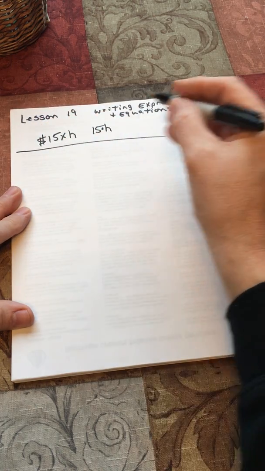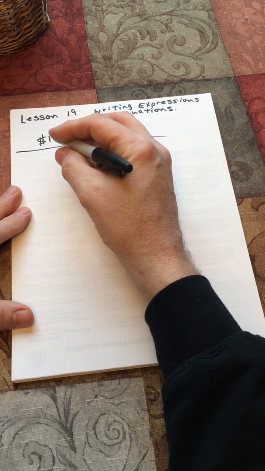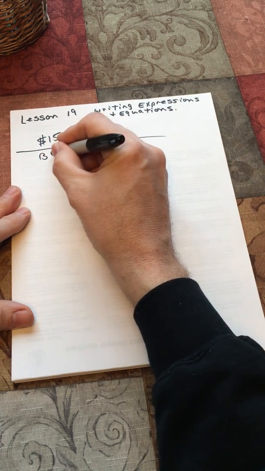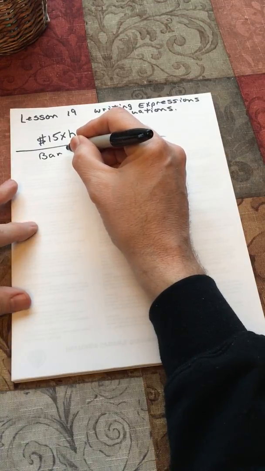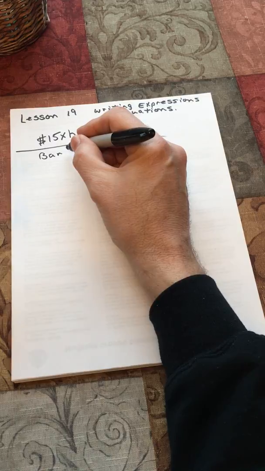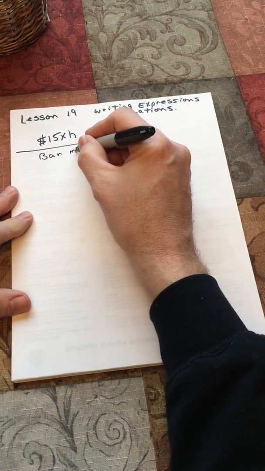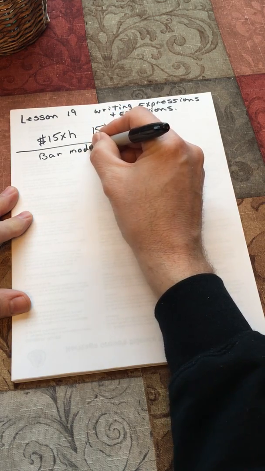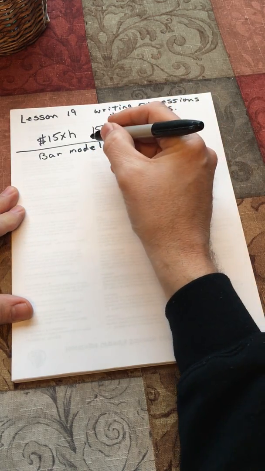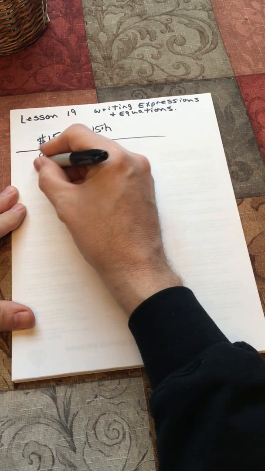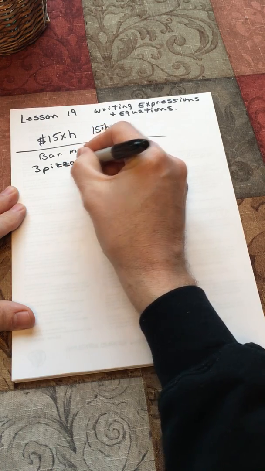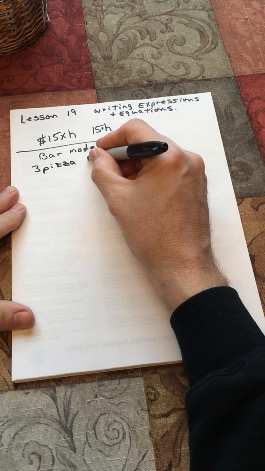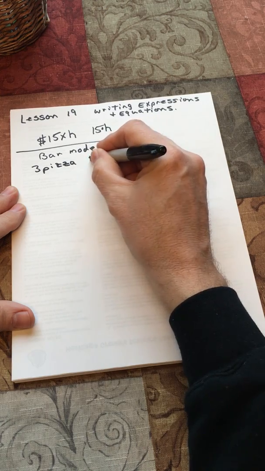Now, one thing that our book talks about is bar models. A bar model is nothing more than an expression that breaks the problem up into two parts, a top part and a bottom. So here is what a bar model looks like. We've got a situation. Let's say you have three pizzas, and it costs you $36 for those three pizzas.